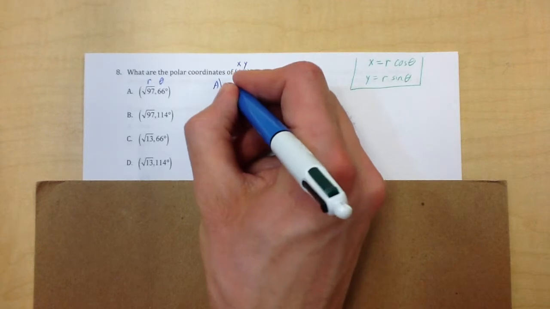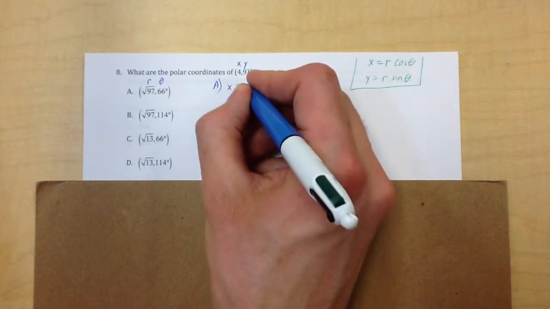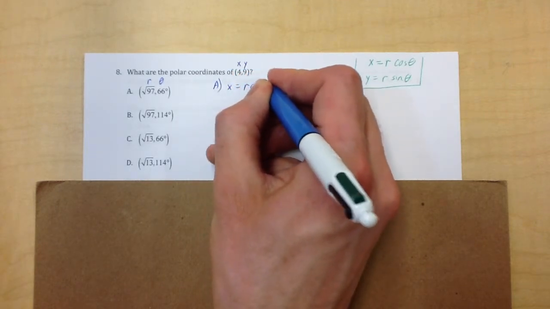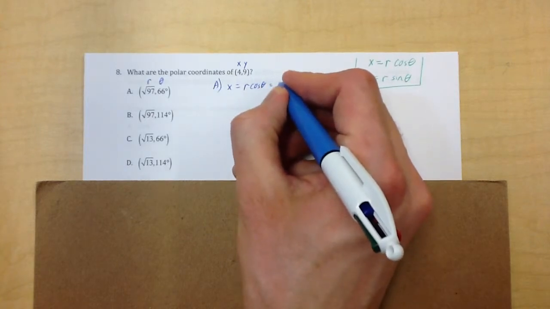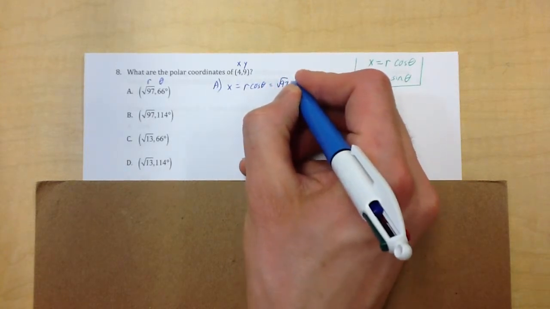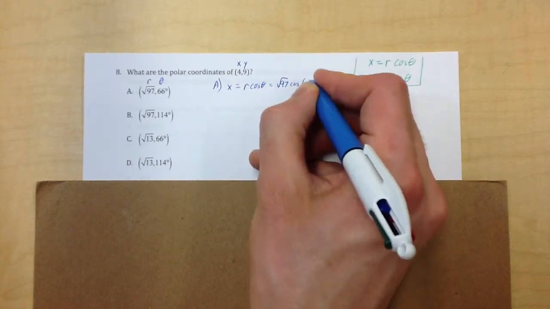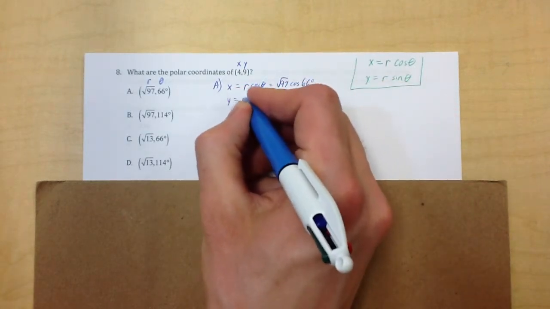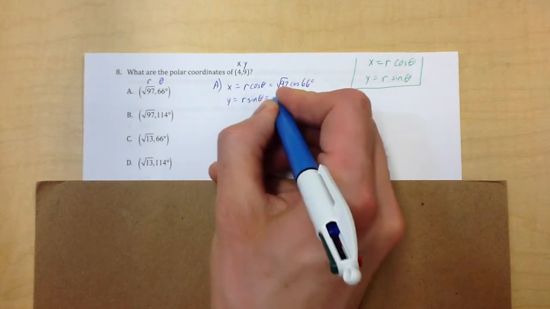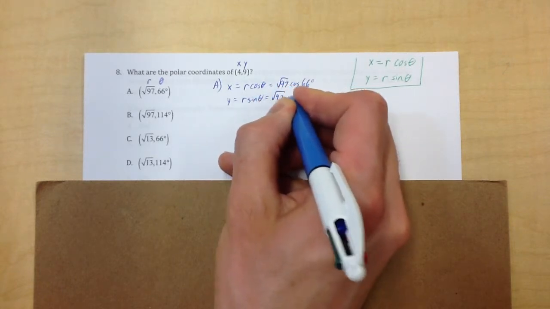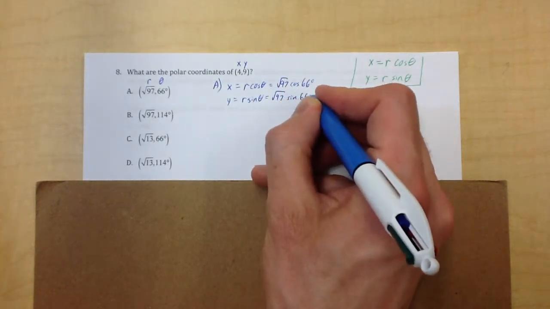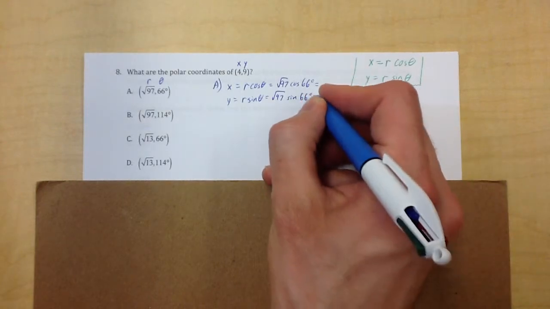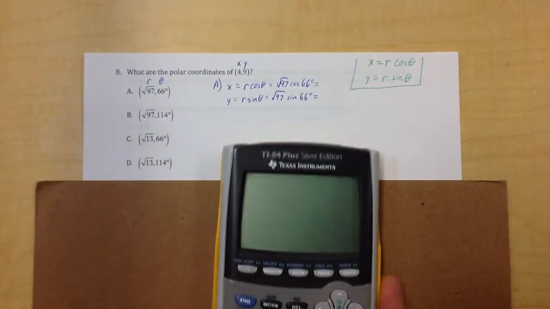I'm going to check it by doing x equals r cosine theta. I'm not going to write this out every time, but let's just keep going with it. Square root of 97 times the cosine of 66 degrees. And y is going to be r sine theta, which is the square root of 97 times sine of 66. Again, you could just type that in your calculator and you don't have to write it every time. But since I'm explaining it, I find it necessary to do that.